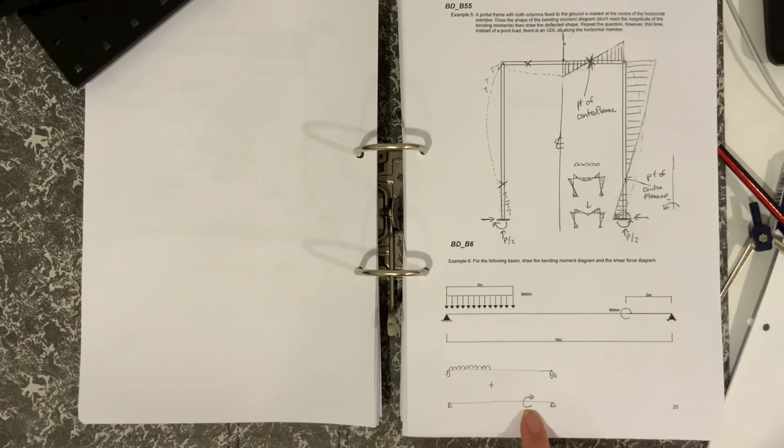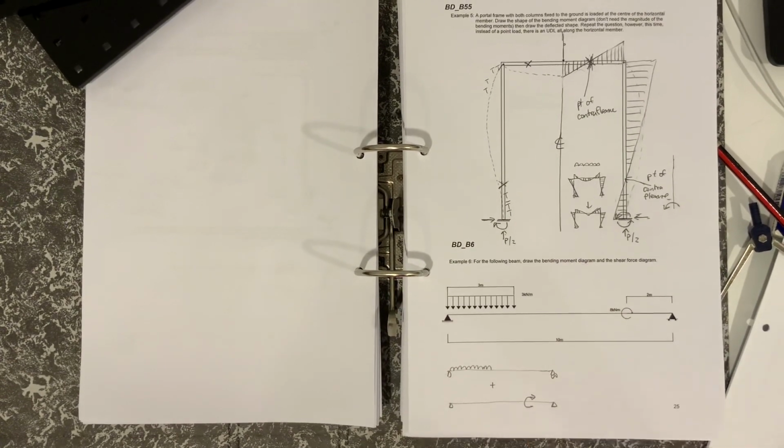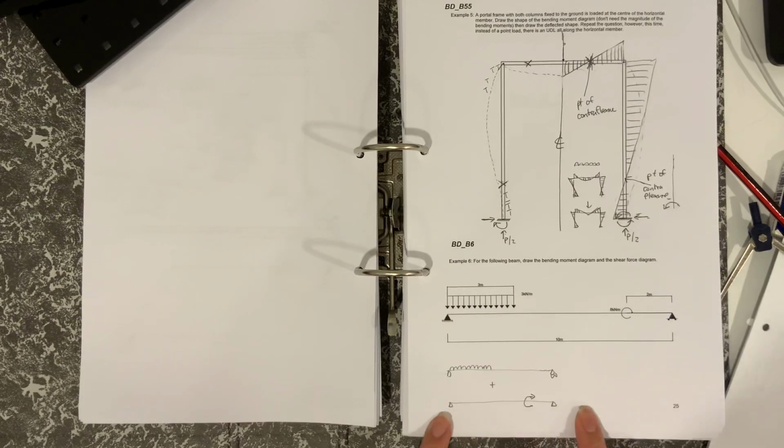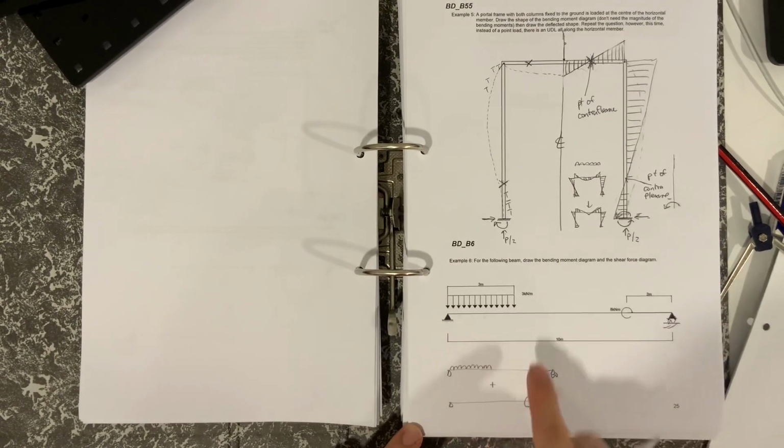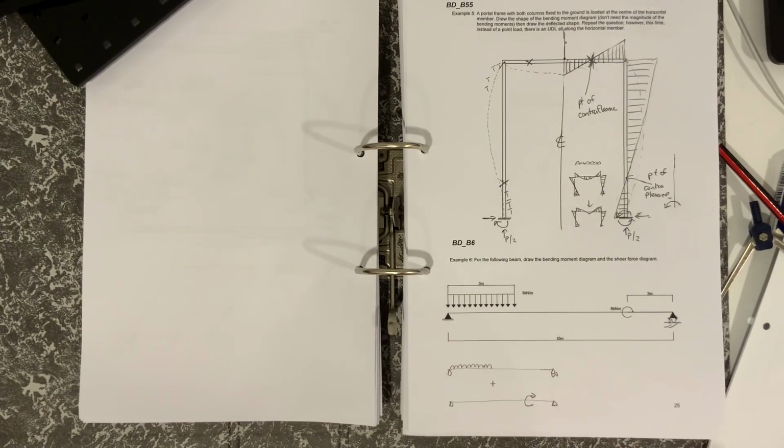So this is an externally applied moment, it's not a bending moment. So we're using the theorem of superposition, which basically says everything is elastic, and we're adding on the effect of that to that one there, and that would give you the total value.